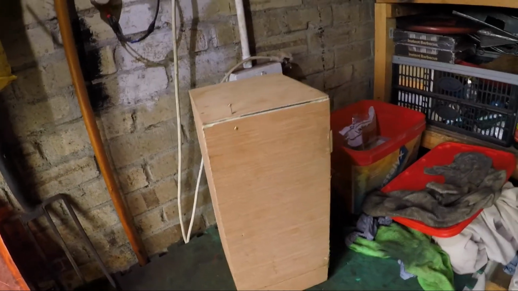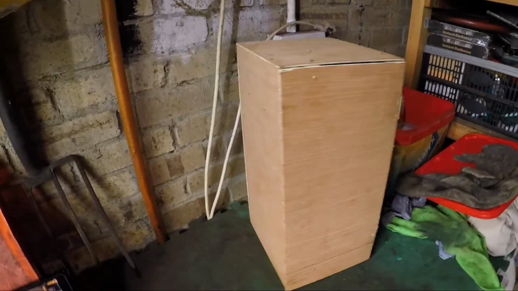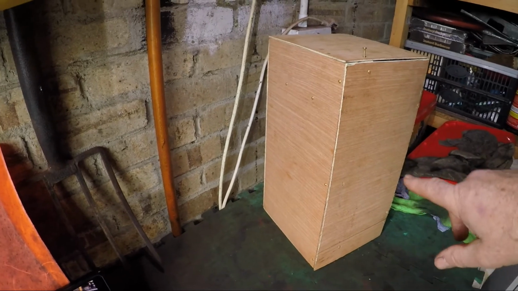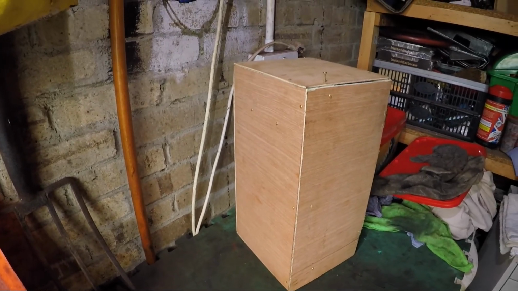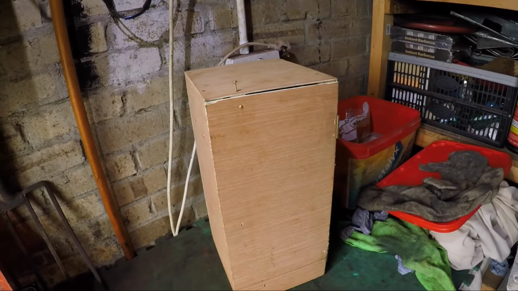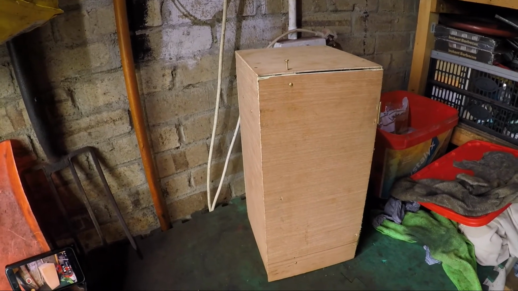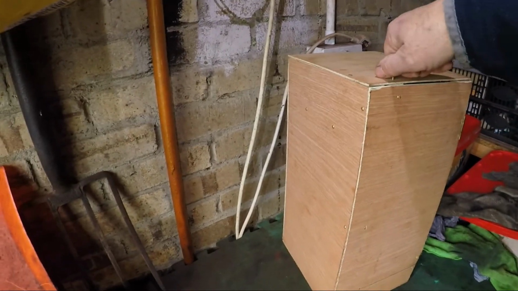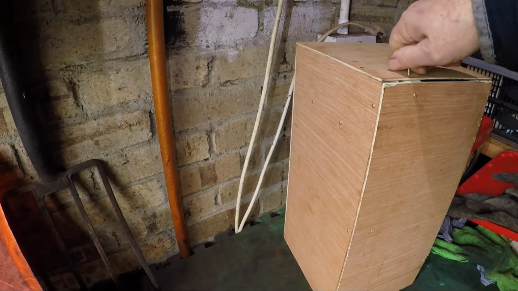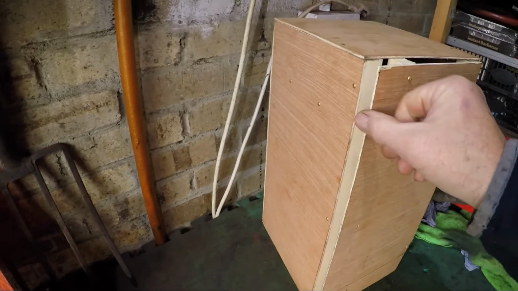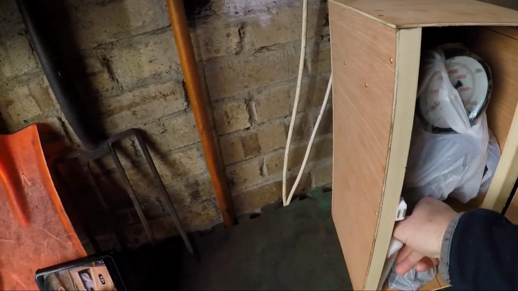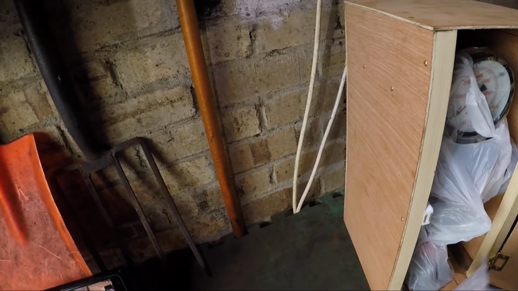This is something else I rattled off this week, just from stuff lying about. The only stuff I bought was the ply. I went to my local DIY shop and they do offcuts. So when you want three quarters of a sheet cut, the quarter of a sheet they throw into a bin that you can go along, and I paid £1 for all this. It's only thin stuff, but I made a box to put the injector pump in.